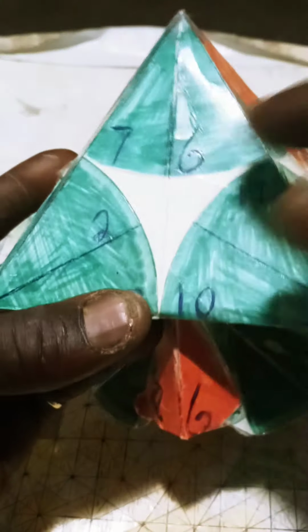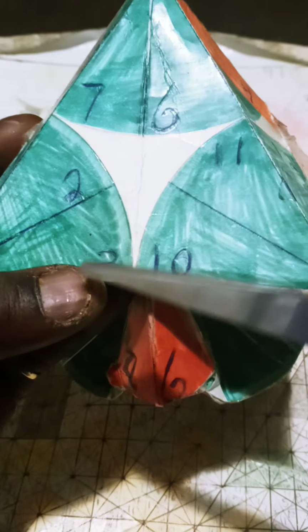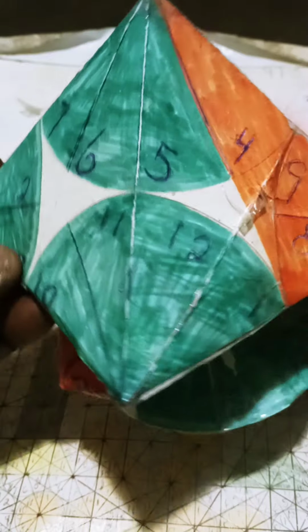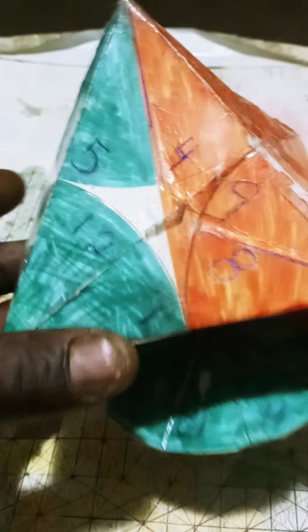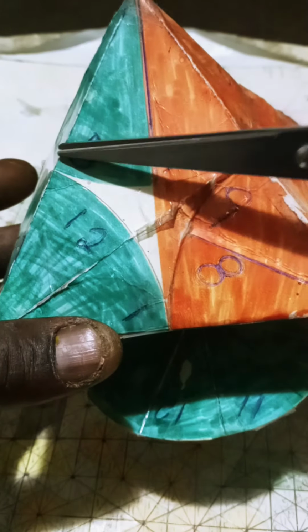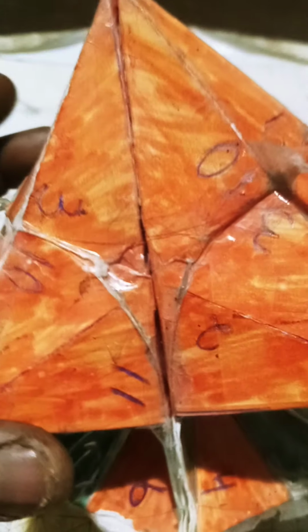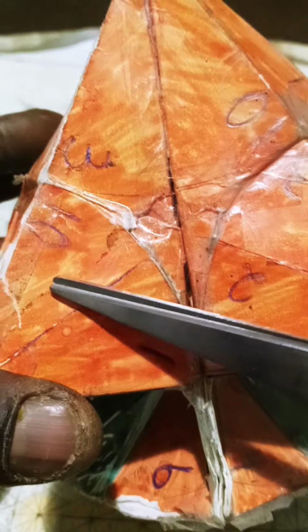You see this side here, 7 and 6 is 13. 2 and 11, 13. 3 and 10 is 13. Let's flip it over to this side right here, you guys. 4 and 9 is 13. 8 and 5 is 13. 12 and 1 is 13. Let's flip it over again to this side. What is that there? That's a 10 and a 3 is 13. Here go 10, here go 3 is 13. Here go 2 and 11 is 13.